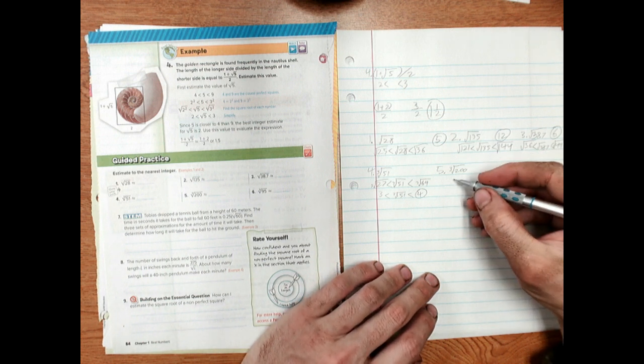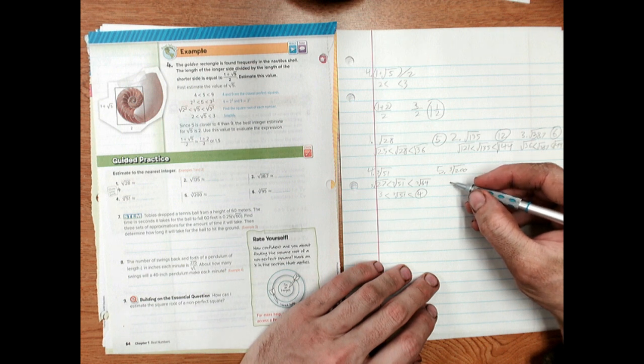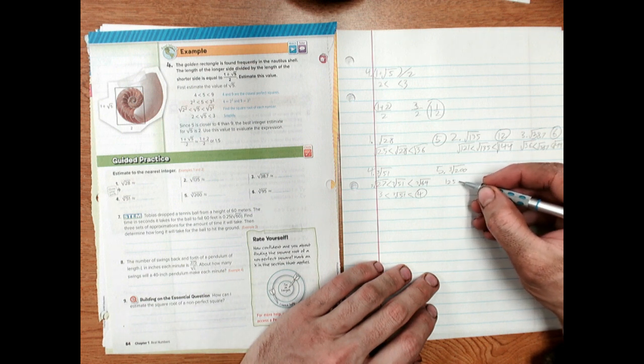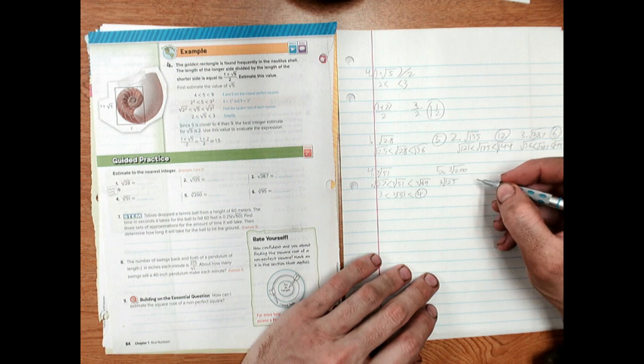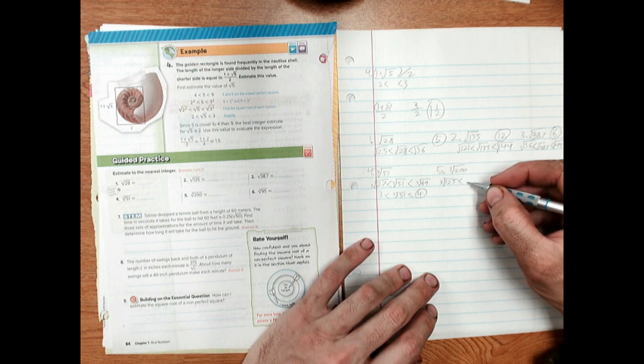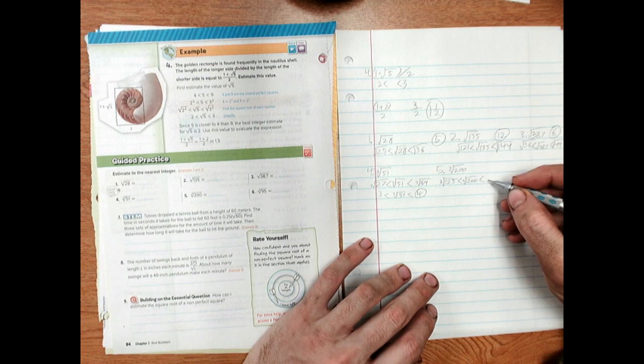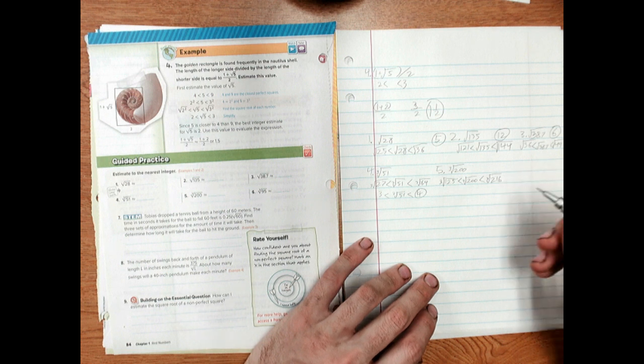So 5 times 5 times 5 is 125. That is smaller than cube root of 200, and that is smaller than the cube root of 216.